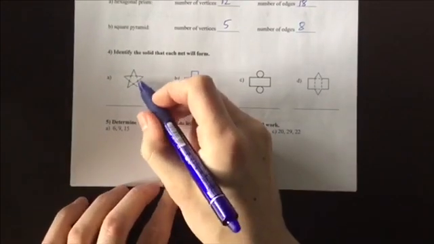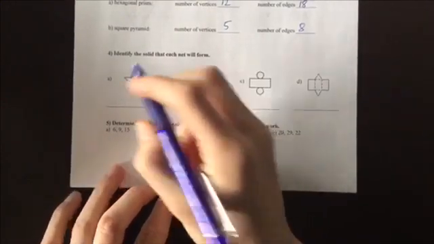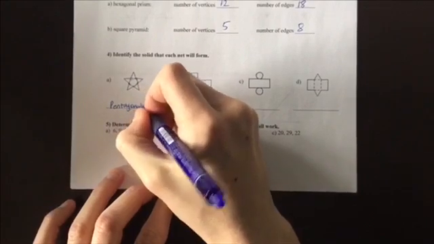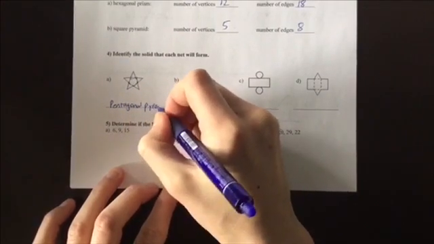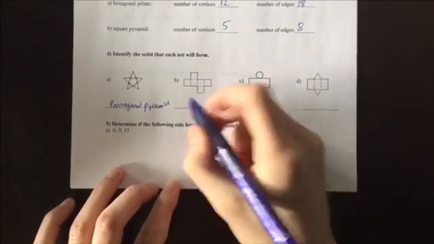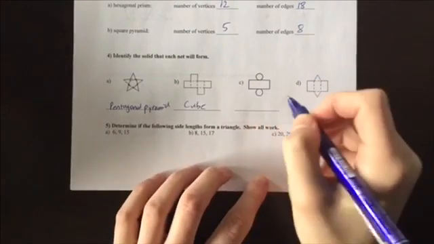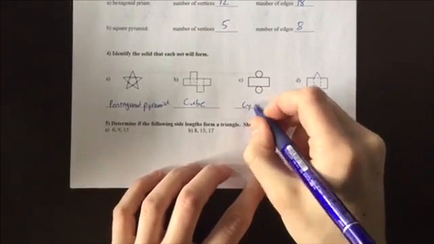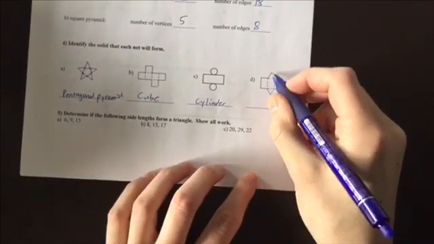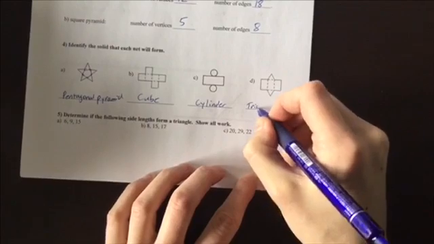Here, I can see all those points. They're going to make a pyramid. The bottom shape has 5 sides. It's a pentagon, so a pentagonal pyramid. Okay. B, I see 6 equal squares, so that'll be our cube. C, rectangle and 2 circles. That's got to be the cylinder. And then D, 2 triangles, 3 rectangles. That's going to be our triangular prism.